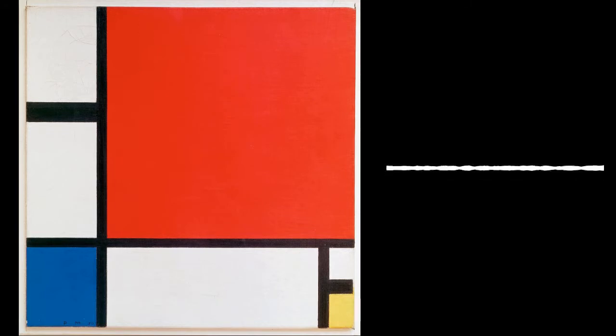This is what he called neoplasticism. His style also sought to replicate the rhythm of the universe so that we could both see and hear it at the same time. Personally, I think it's best if we let Mondrian explain his theory in his own words.